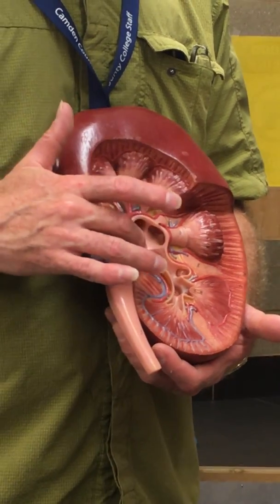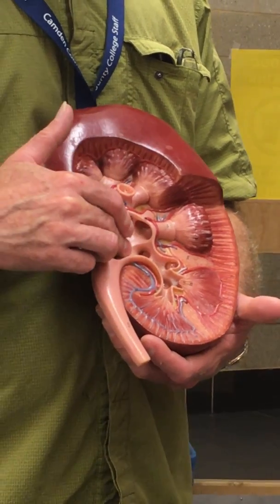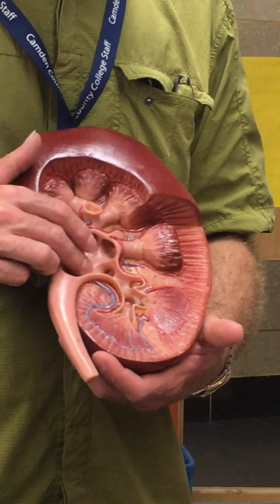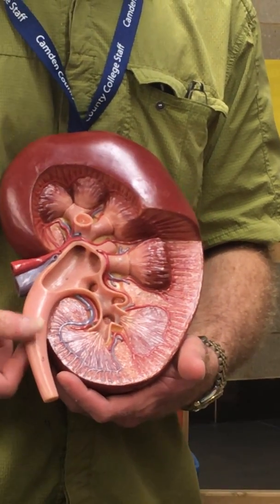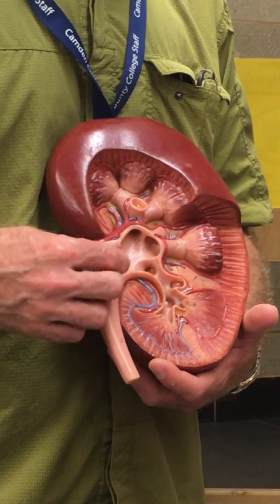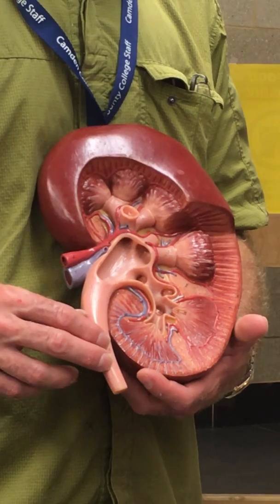This is the renal pelvis, so I would say name this structure. List its function. It's the same as a calyx. Collects formed urine. Name this structure. Ureter. Function. Transports urine from the kidney to the urinary bladder.